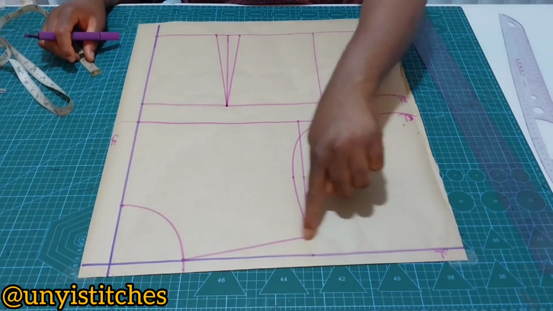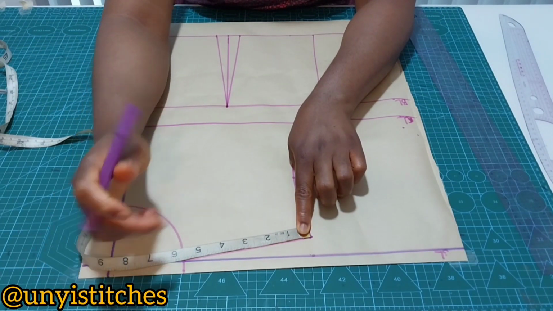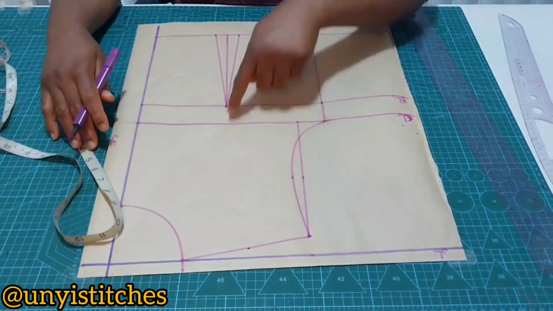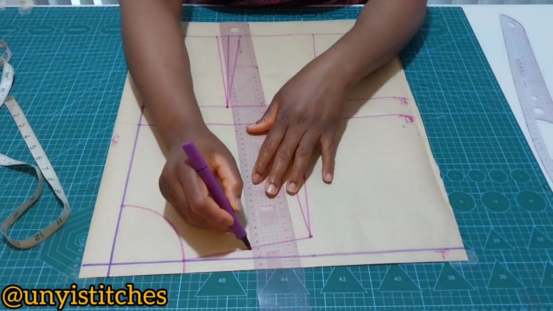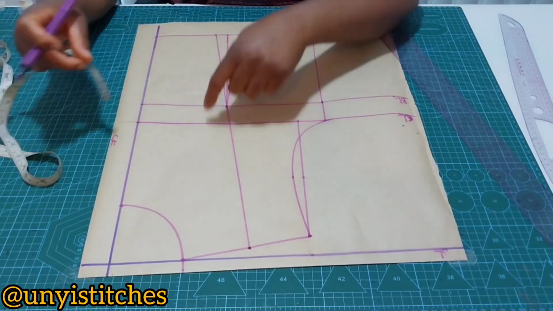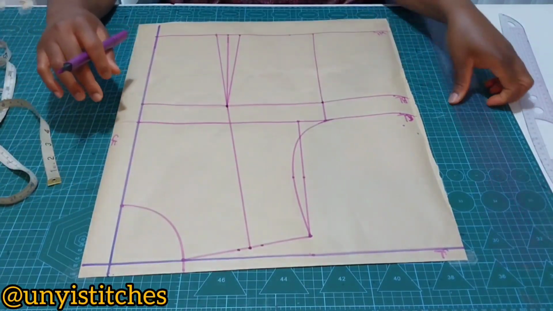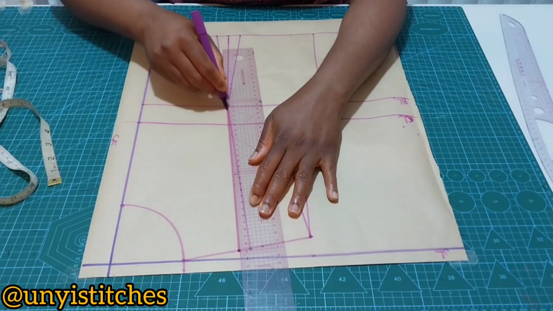The next step is to come to my shoulder line. I will mark 1/2 of my shoulder line. Then I will draw a straight line to connect it to my bust point. I will input a dart of 1 inch. That is 1/2 inch on both sides. I will connect it to my bust point as well.